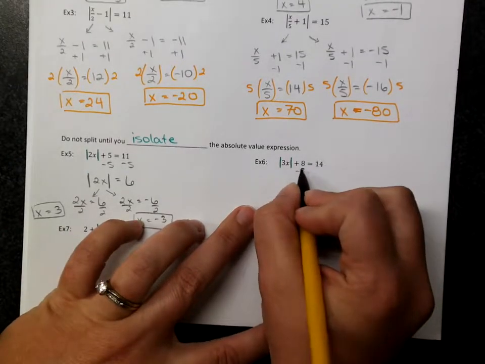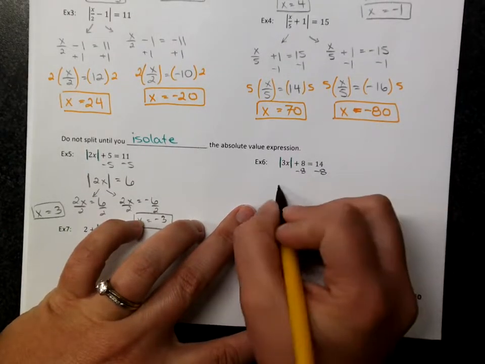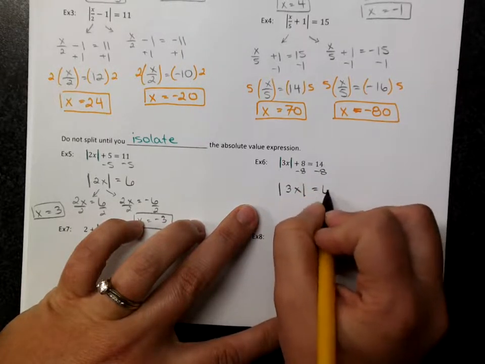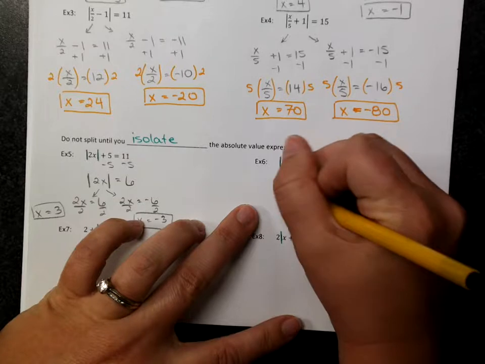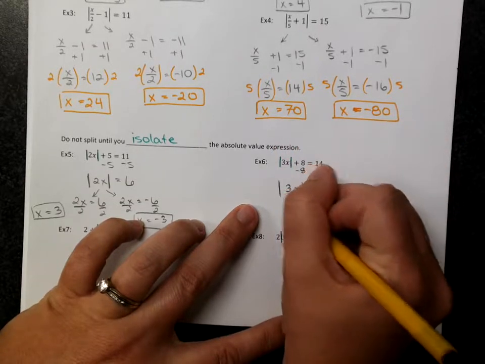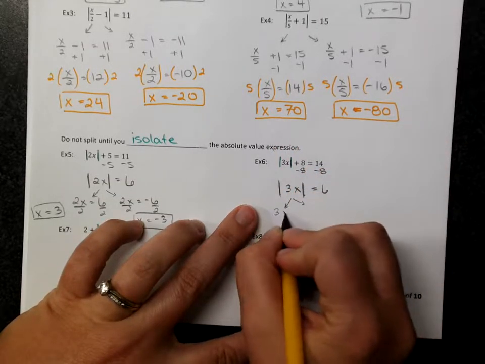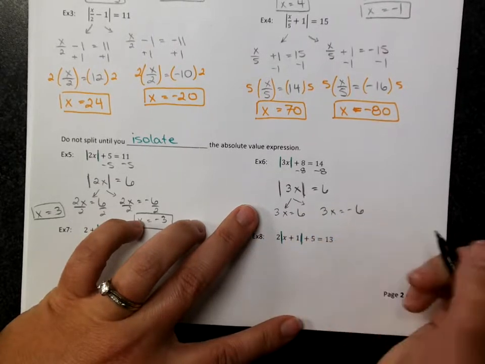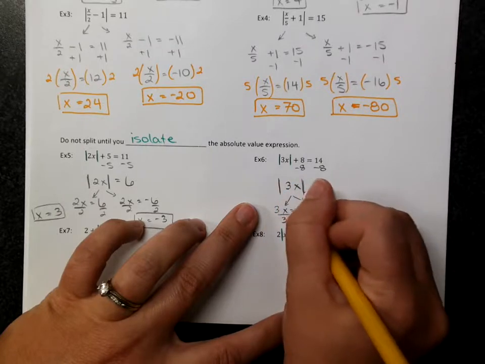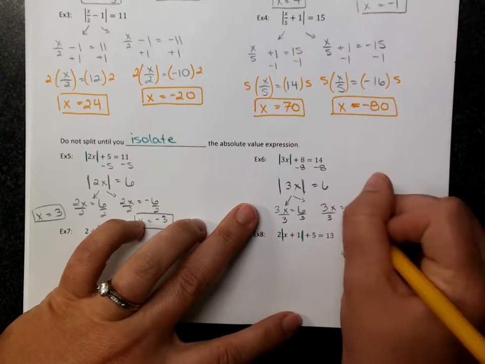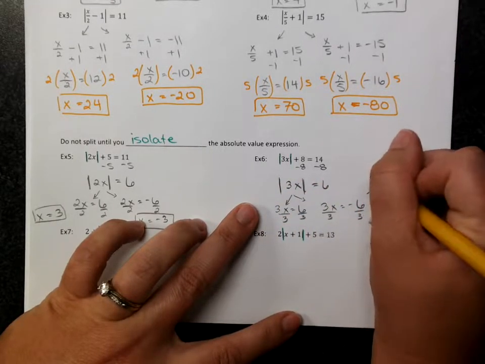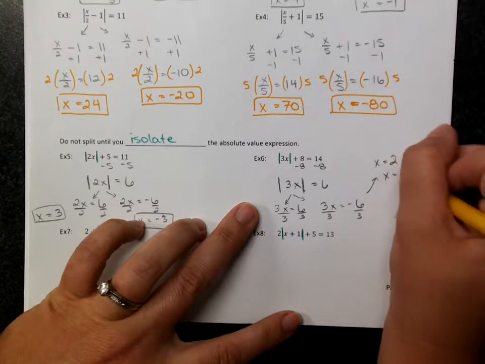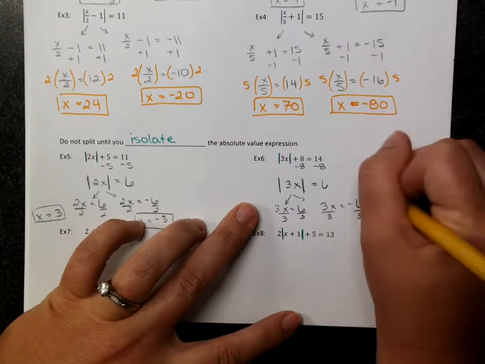Again, I'm going to move that number that's on the outside. 14 minus 8 would be 6. I'm going to make sure my absolute value bars look like absolute value. Then I'm going to split: 3x equals +6 or 3x equals -6, and solve for x. These are fairly easy, just don't lose track of where you're at. I ran myself out of room. You should get x equals 2 and x equals negative 2. Both valid answers.